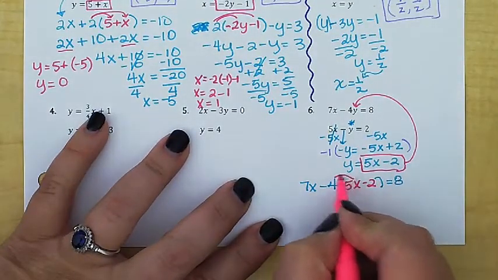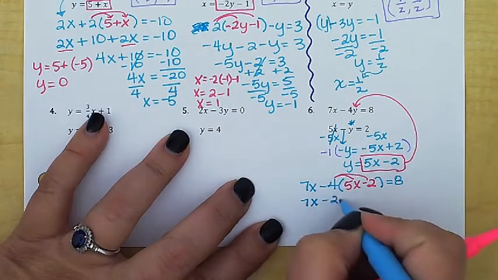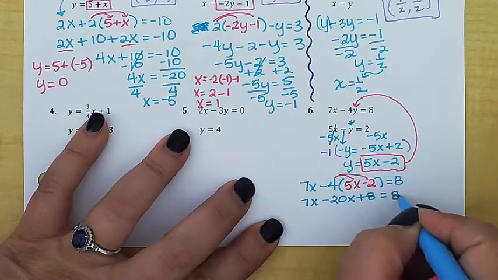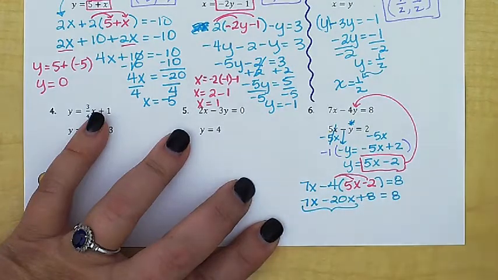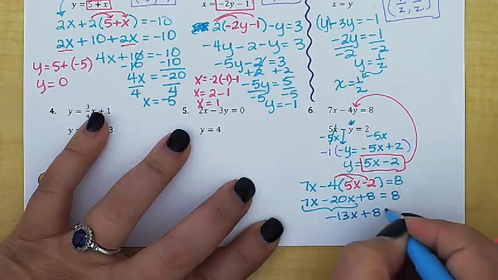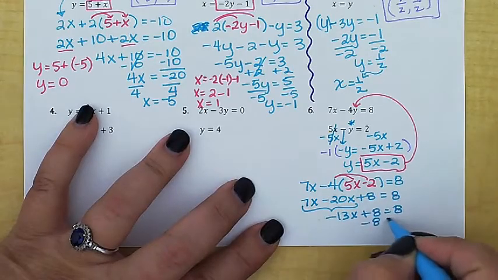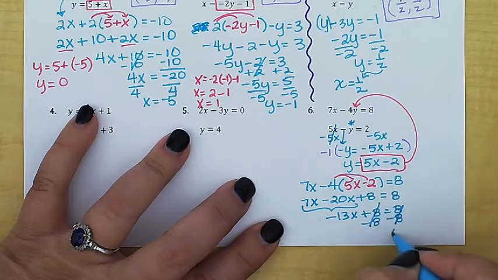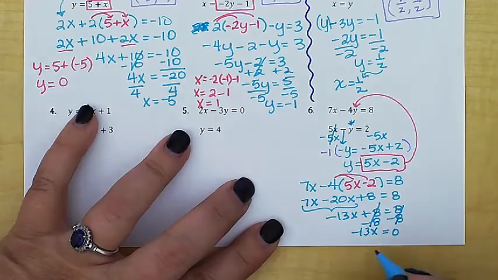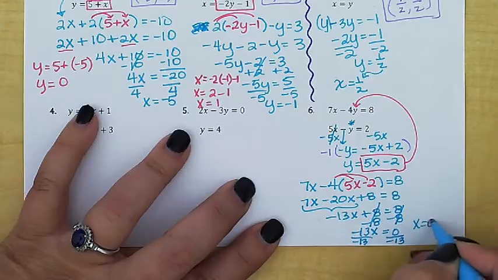I can distribute the negative 4. So that's going to give me a negative 20x, and a positive 8 is equal to 8. I've got a couple of like terms here we can combine. That's negative 13x. And once we do that, we can start to solve. I'll get rid of the 8, which, by getting rid of it here, does so over there as well. So that leaves me with 0. That is okay. And then I divide, and 0 divided by anything is just going to be 0. So this is just x equals 0.